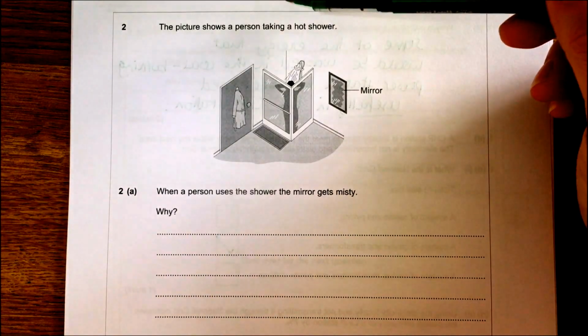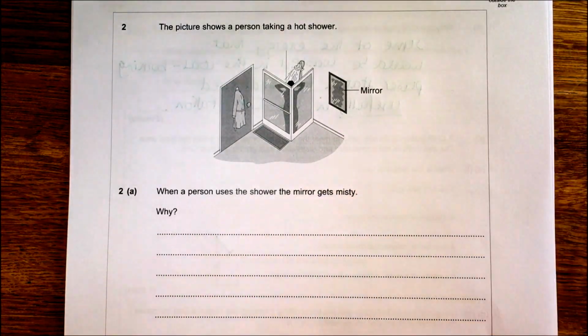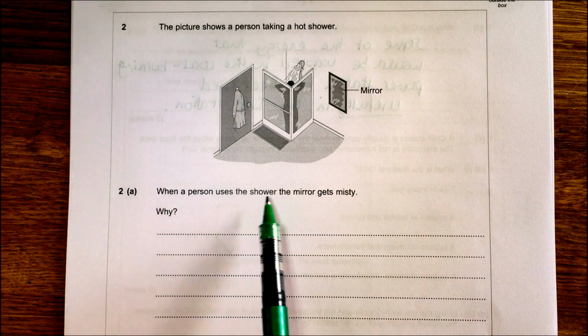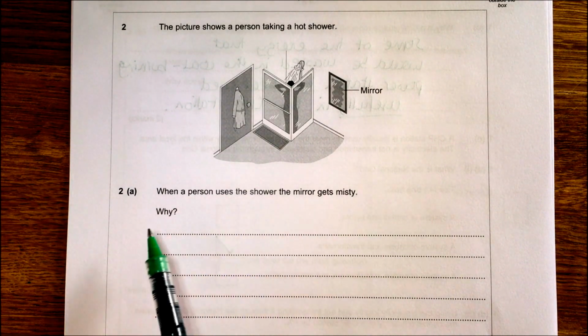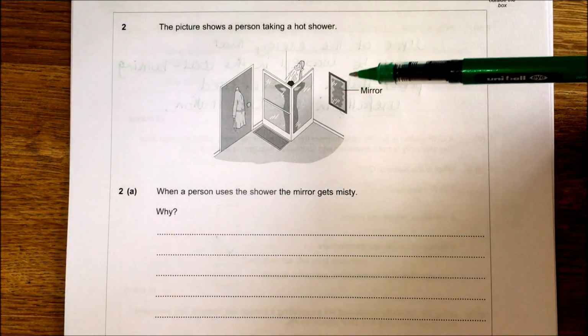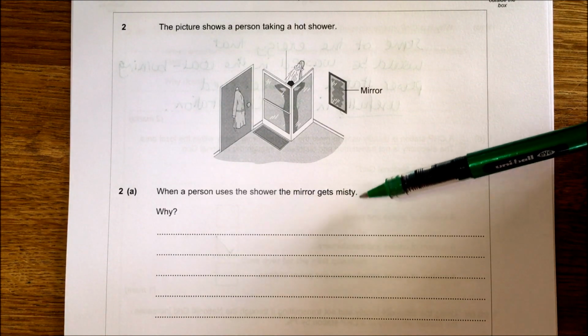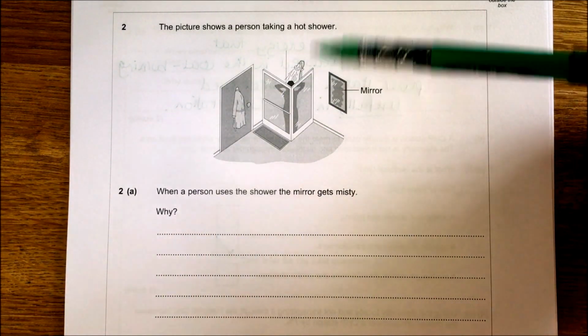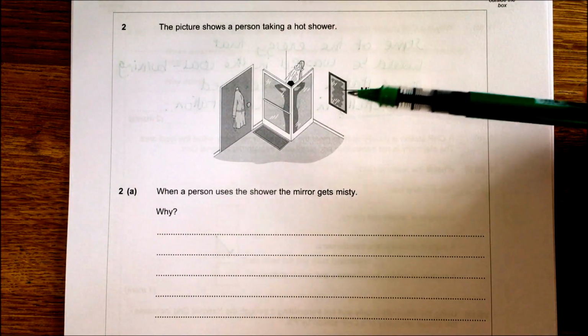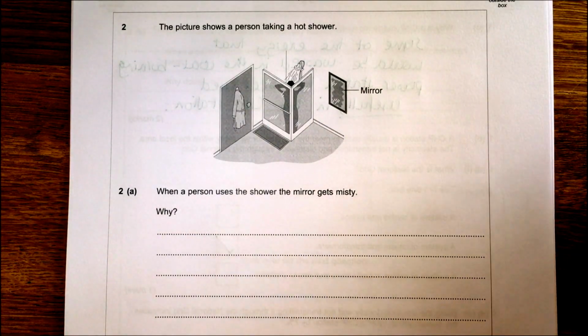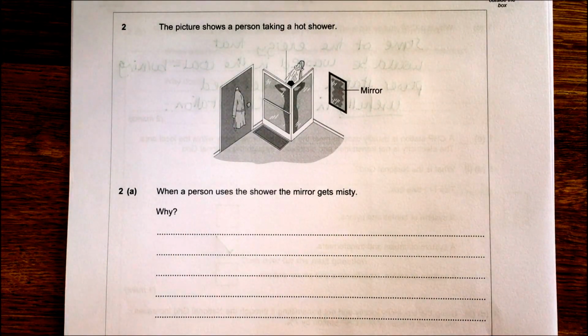On to question 2. The picture shows a person taking a hot shower. When a person uses the shower, the mirror gets misty. Why? If it's getting misty, it's condensation. The steam, water molecules in the air, are condensing on the mirror, and that's why we're getting it misty. So we need to explain that process.